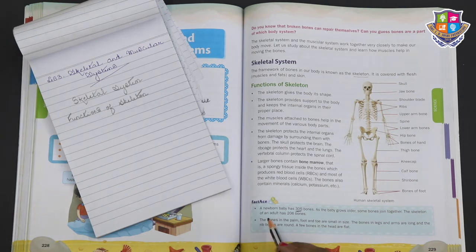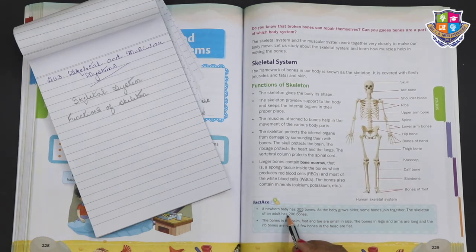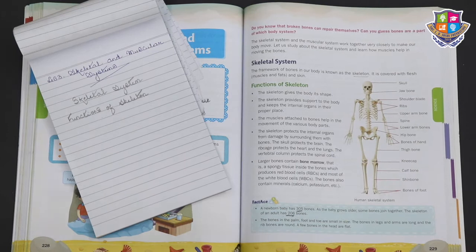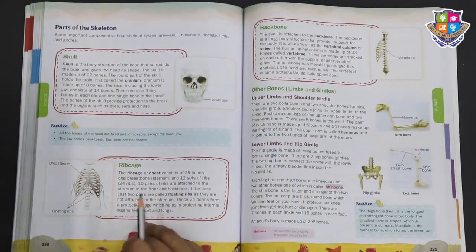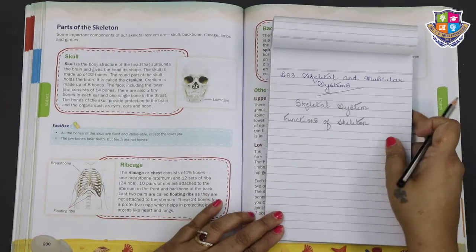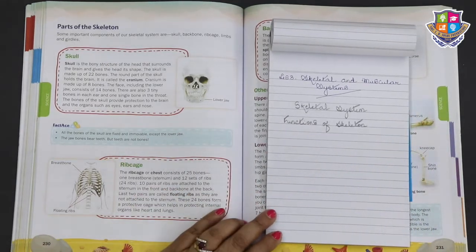The skeleton of an adult has 206 bones. The bones in the palm, foot and toe are small in size. The bones in legs and arms are long, and the rib bones are round. A few bones in the head are flat. Did you get it? And then we have the parts of skeleton.